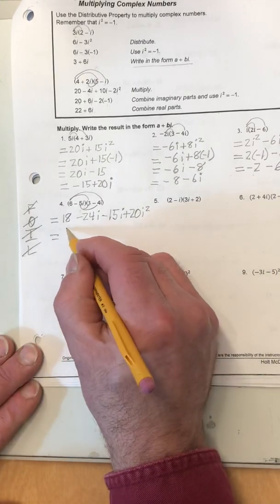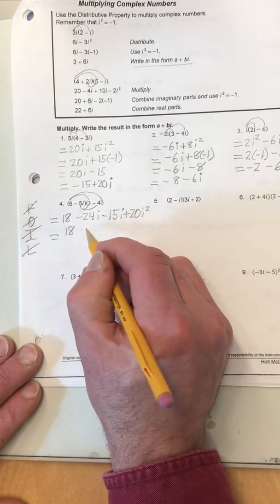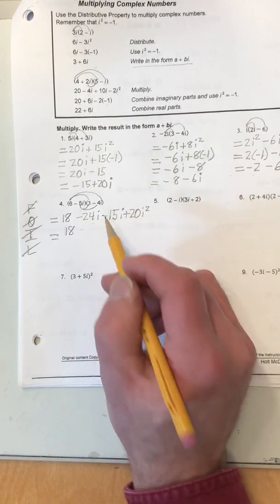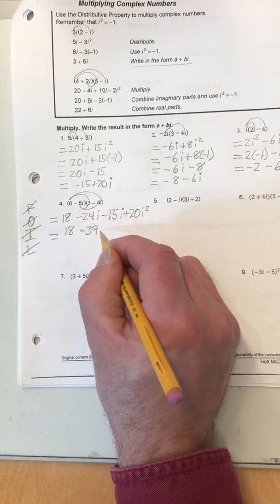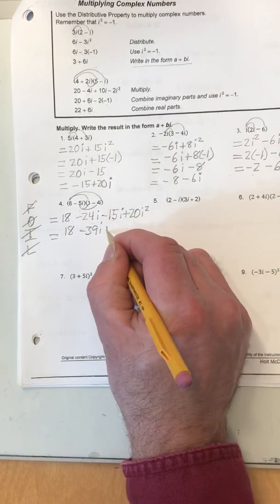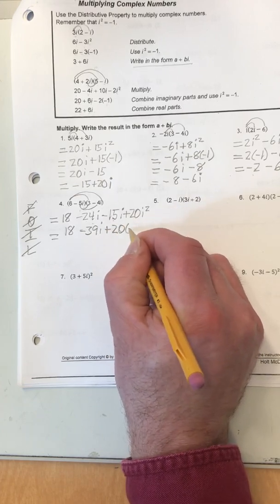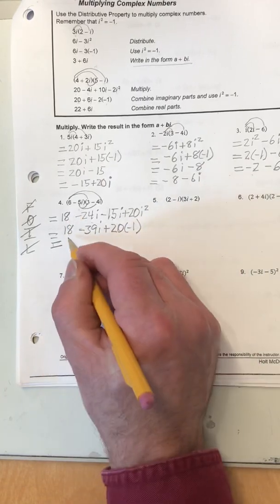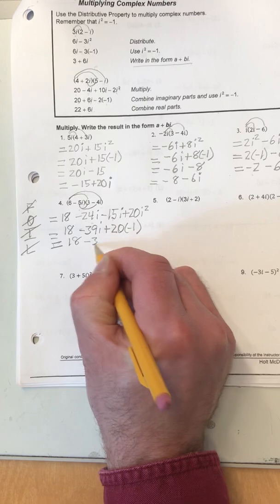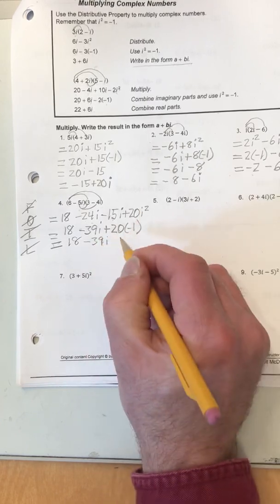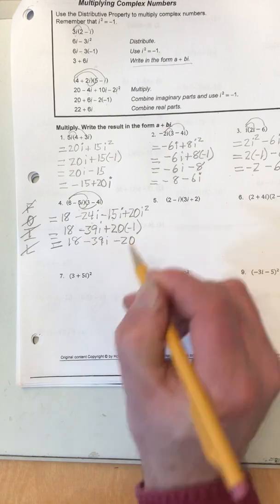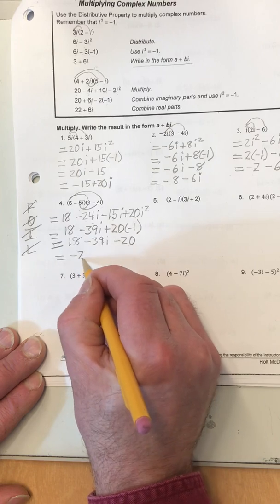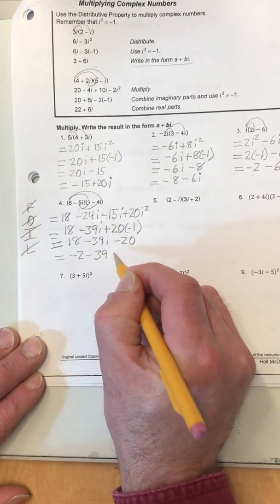So let's simplify where we can. We've got 18, negative 24 minus 15. What would that be? Negative 39i, plus 20 times negative 1. And then 18 minus 39i minus 20, which will be 18 minus 20, or negative 2, minus 39i.